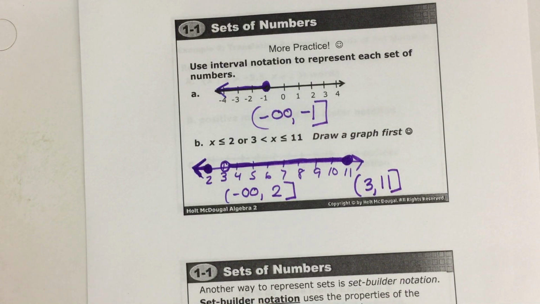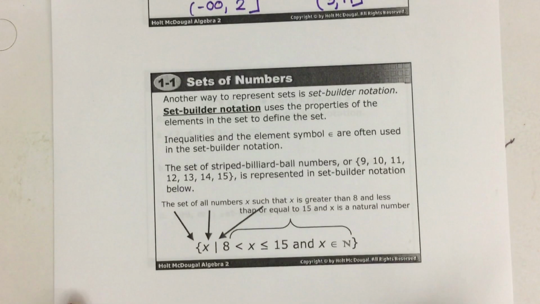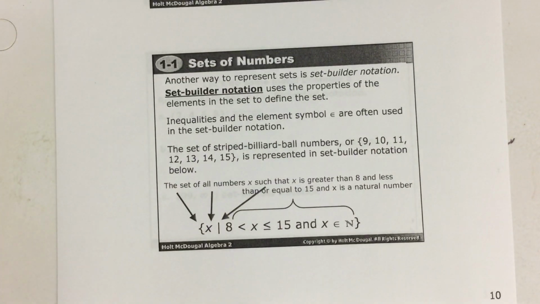Okay, so far we've really looked at words, number lines, inequalities, and interval notation. Here's one other way. It's kind of cool. It's called set builder notation. And I am going to be honest, it's one that you really don't see that often beyond this class, unless you take like a graduate level math course in college, which, hey, you might. But it is kind of cool to see that there are other ways that you can represent these sets of numbers. Now, set builder notation is very, very specific.